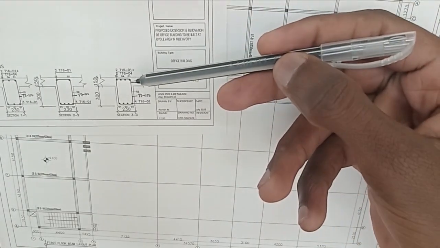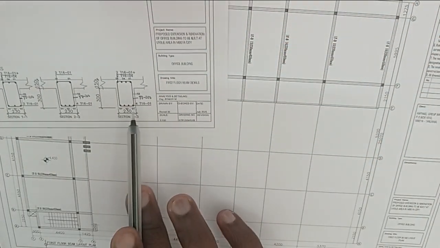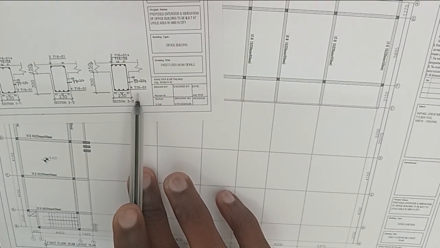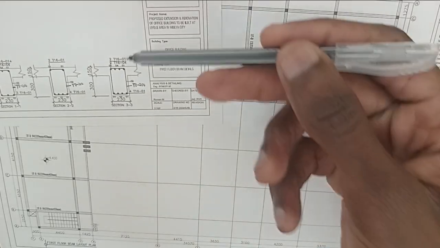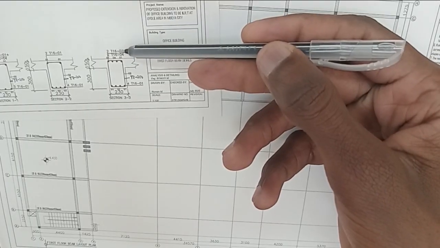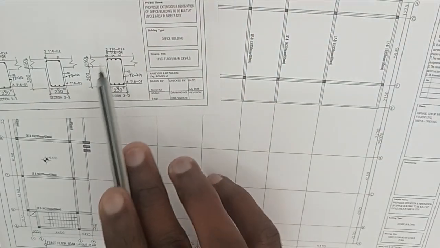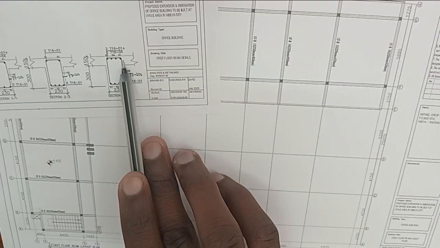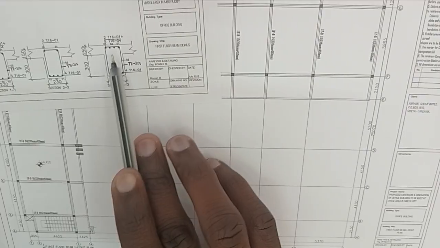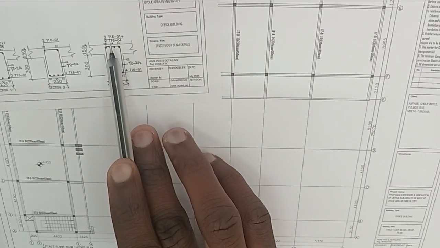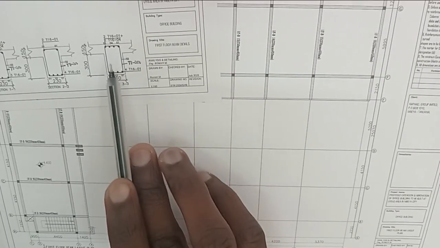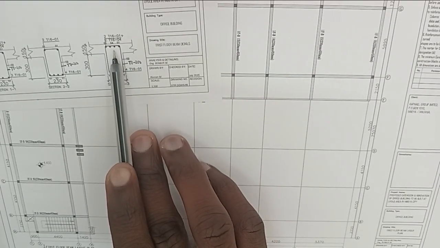Now let's check section 3.3. Section 3.3, also at the bottom, has four bars with a diameter of 16 millimeter at bar mark number 1. And at the top, there are two main bars with a diameter of 16 millimeter at bar mark number 1. So the first main bar, the second main bar, and the two additional or extra bars over supports for negative moment, which are two extra bars with a diameter of 16 millimeter at bar mark number 4. The first extra bar, the second extra bar.